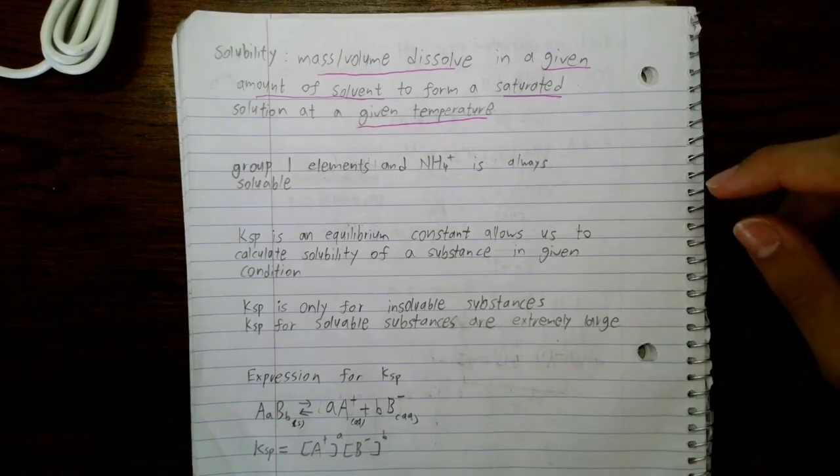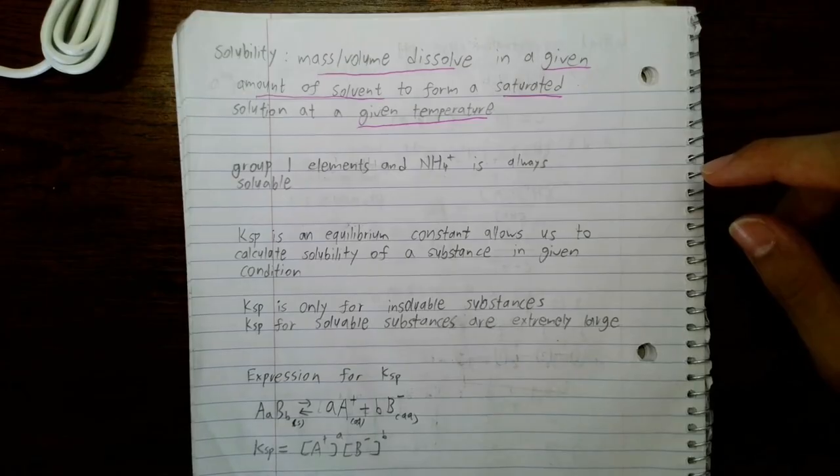Let's talk about Ksp. Ksp is an equilibrium constant that allows us to calculate the molar solubility for a substance under the standard condition. The pressure and the temperature, as we discussed before, should be 25 degrees and 1 atmosphere. The solution by default is going to be water. Thus, none of the ions already exist in the solution.